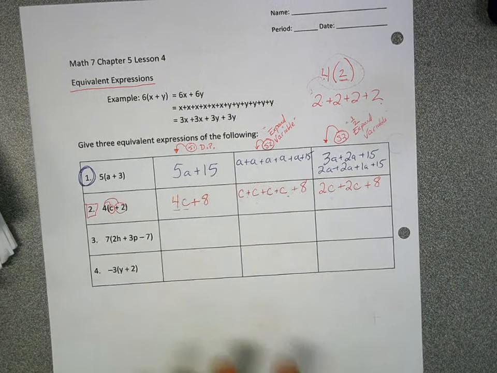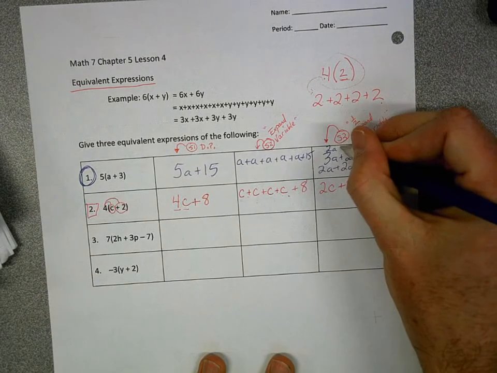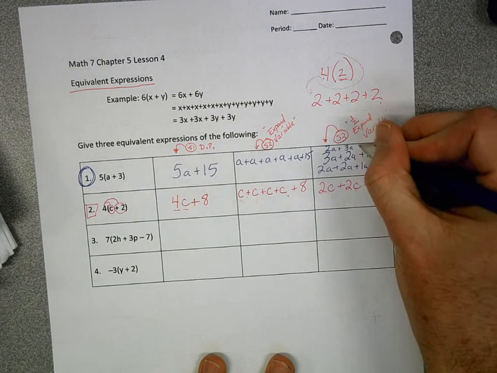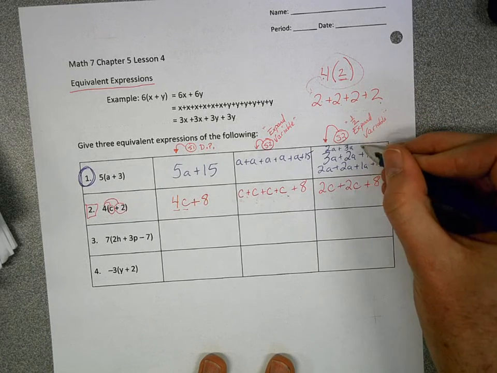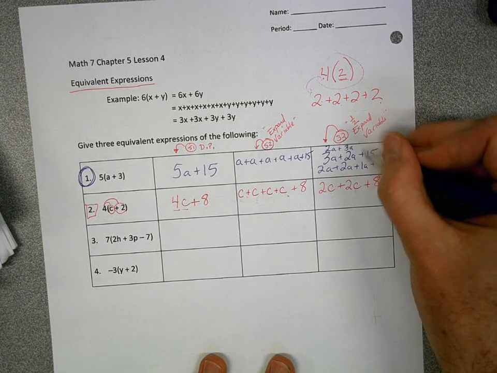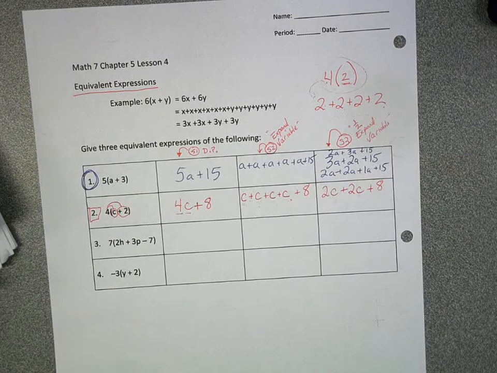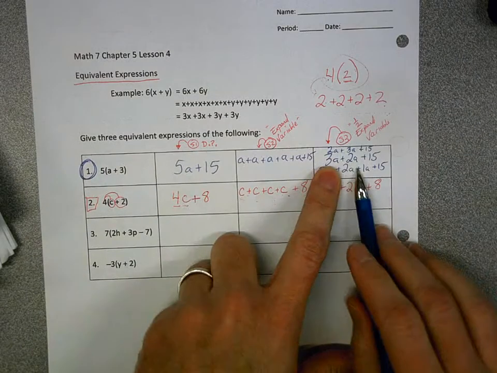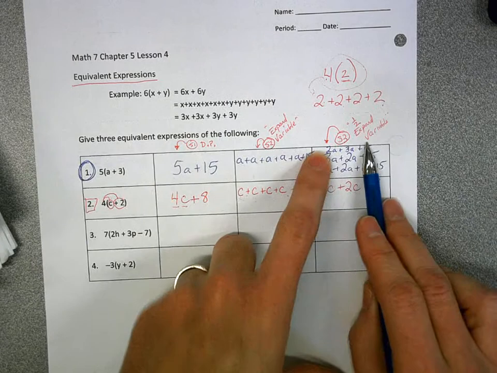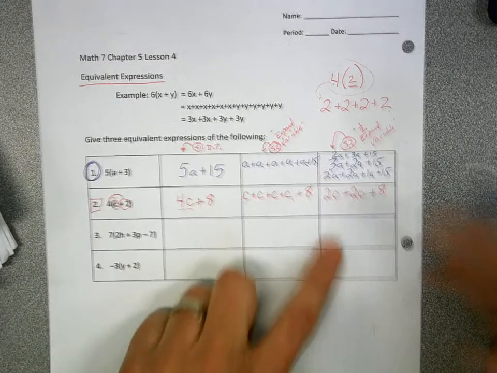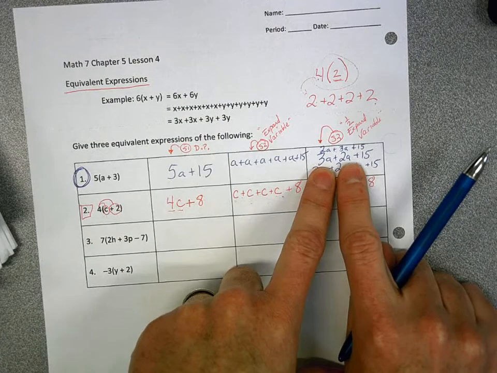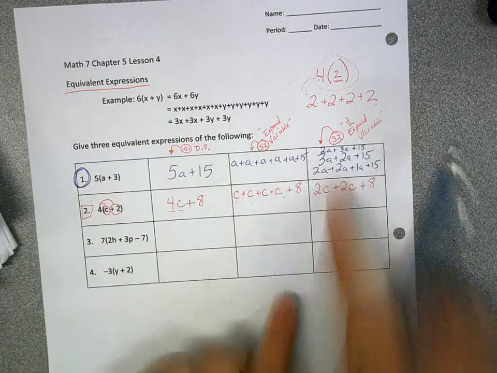Another one? Okay, 2A plus 3A equals 5A and 15. Equals 15? Well, it wouldn't be equals, but if you put it as plus 15, that would be equivalent. Guys, look at what happened here. The difference between this one and this one is the commutative property of addition. That's all it is. 3A plus 2A is the same as 2A plus 3A. All right, nicely done.